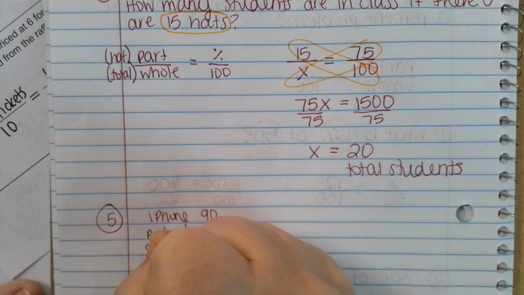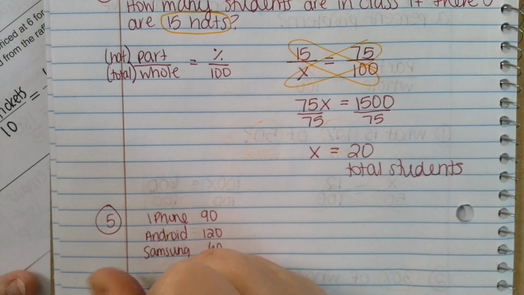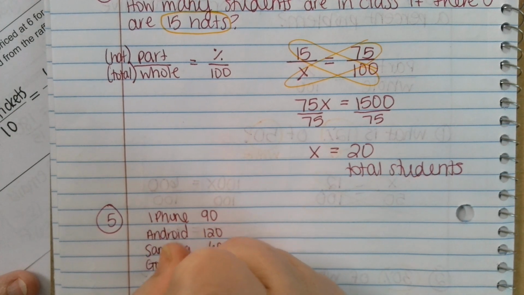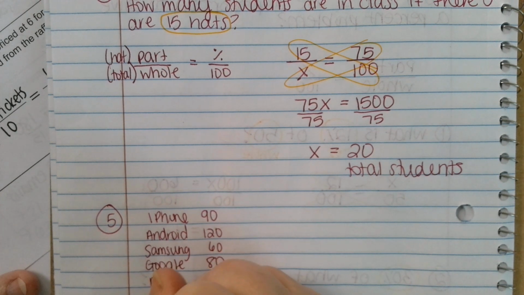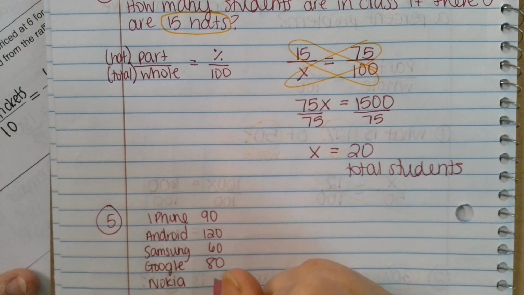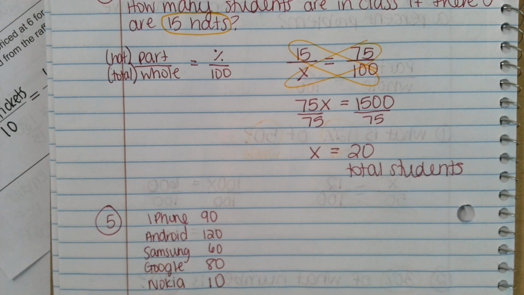Samsung was 60. Google was 80. And Nokia, who uses Nokia, was 10. What percentage said they had Google phones?